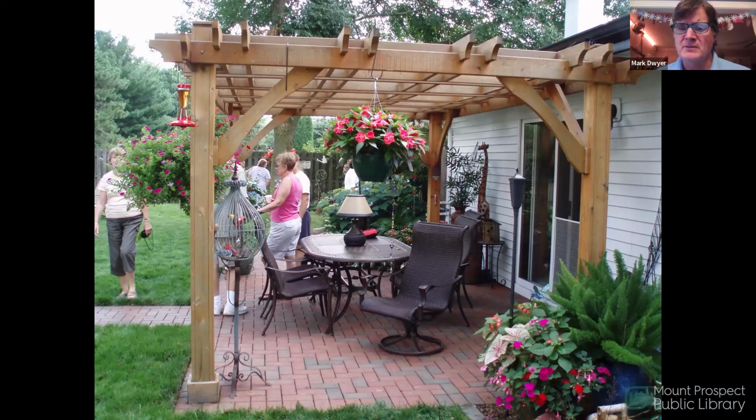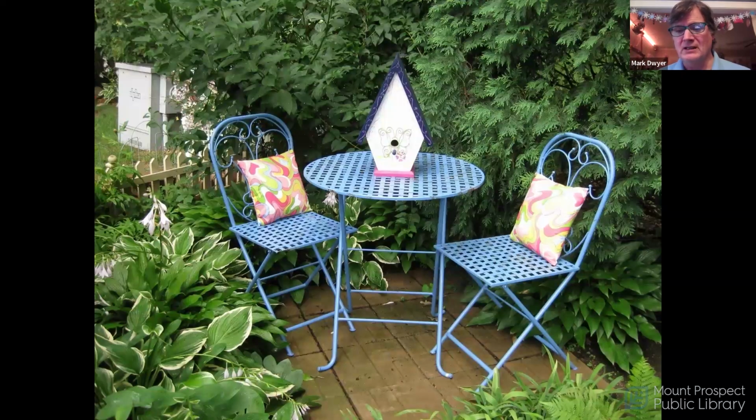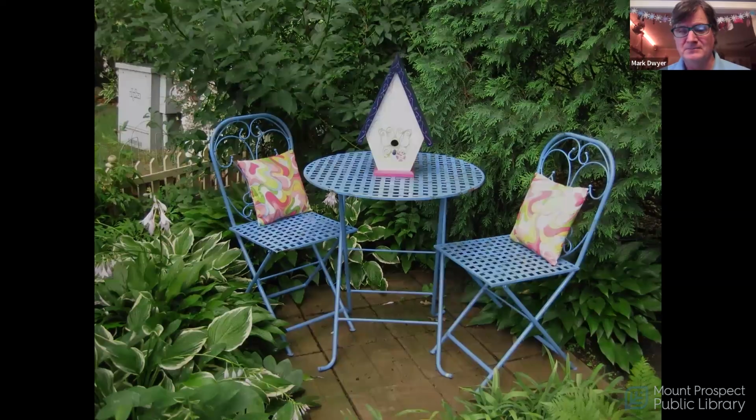It's not inexpensive, but it certainly is a nice addition to extend the house out into the garden and include the garden closer to the house. So consider those little areas of respite, those usage areas.